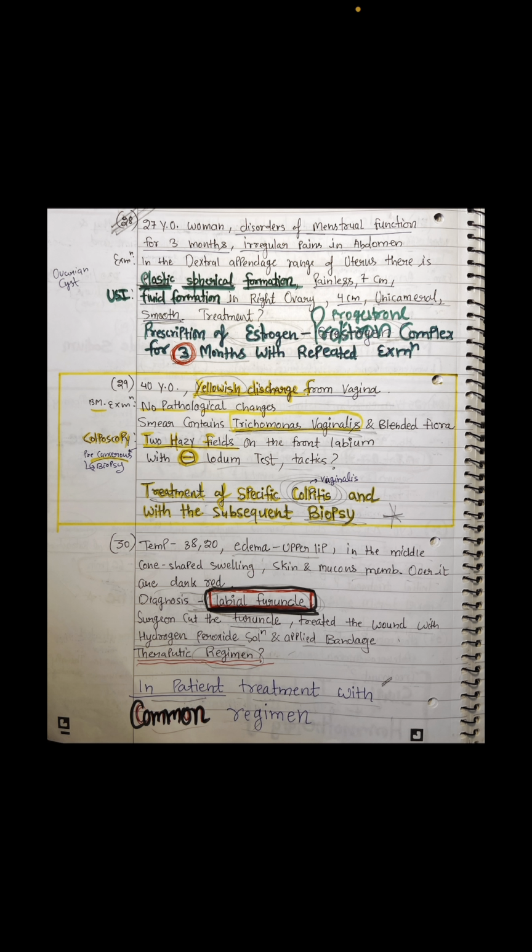Sir, elastic spherical formation could be what? A cyst or something else, maybe abscess? No, abscess will give you a different profile of the question, like fever and many more things. So ultrasonography investigation is important here, that fluid formation in the right ovary, painless, 7 centimeter or elastic spherical formation. So you will remember now that the cyst will look like this on ultrasonographic investigation.